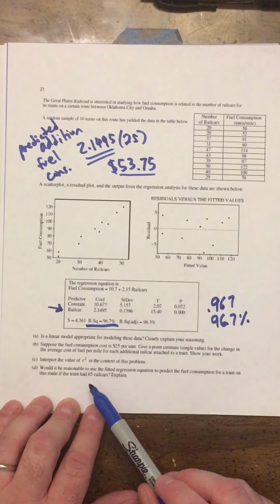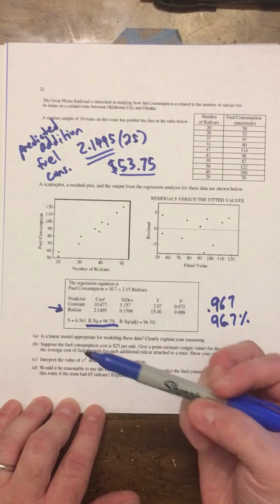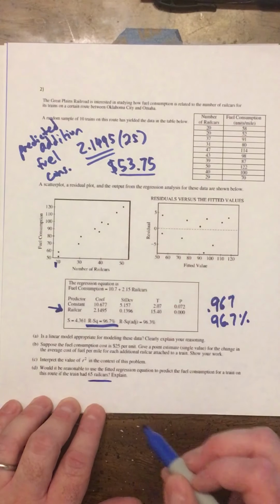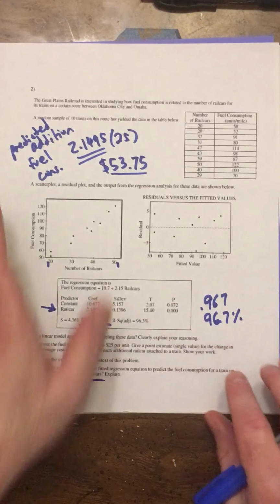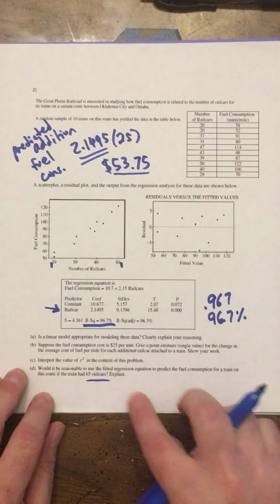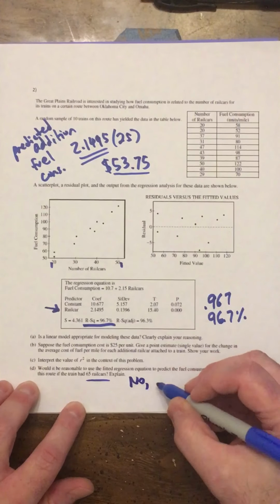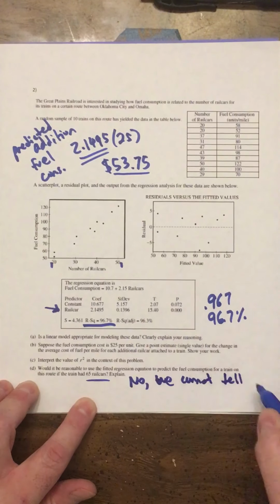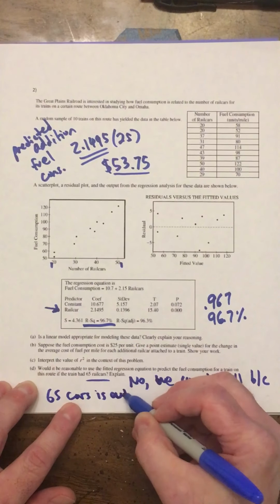And part D, would it be reasonable to use a fitted regression equation to predict the fuel consumption for a train on the route that has 65 railroad cars? Okay? Now, if you take a look, we have a minimum of 20 railroad cars on a train and up to about 50. 65 is out of that range. And we've talked about this, when you try to make predictions outside the range, you run into some difficult territory there, and chances are that's not going to be accurate. So you would say, no, we cannot tell because 65 cars is outside the range.